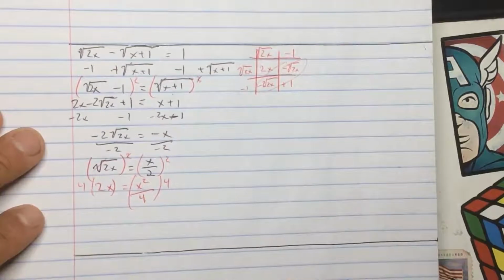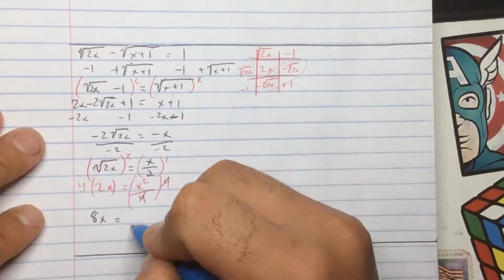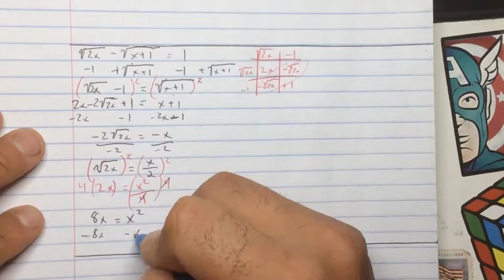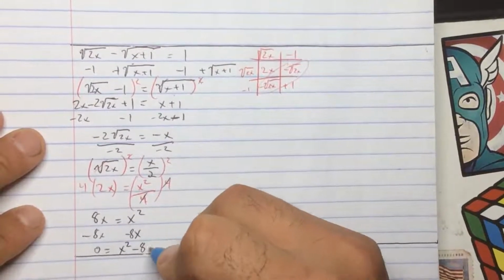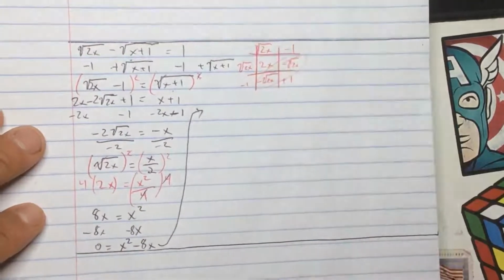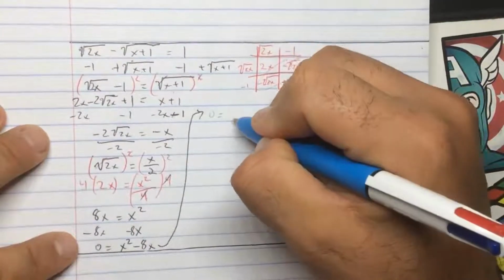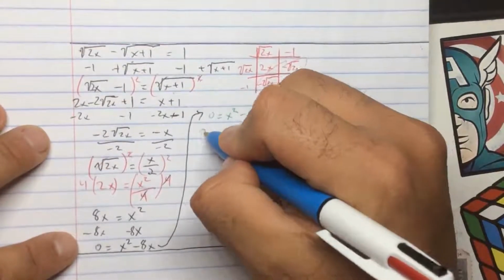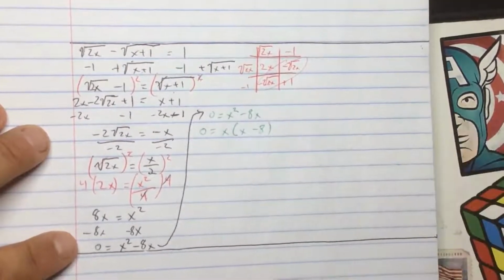So this is going to be 8x equal to, simplify out, x squared. Now we're going to subtract 8x from both sides, and we get 0 is equal to x squared minus 8x. Now we're going to factor this out. We get 0 is equal to x times x minus 8.